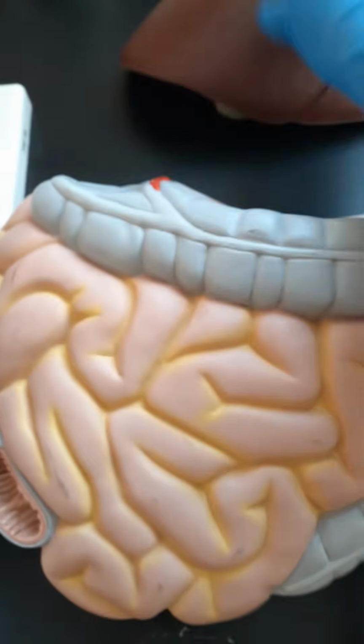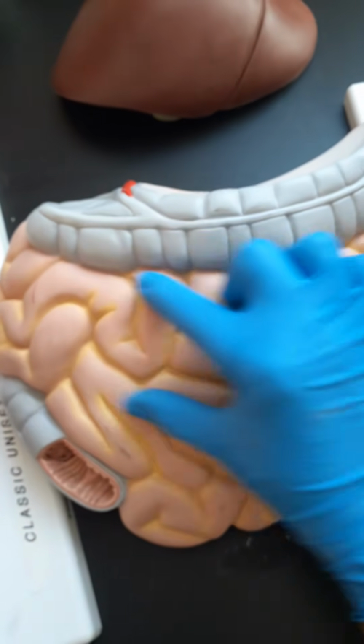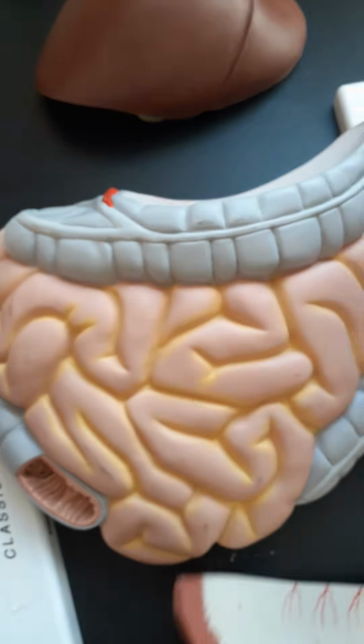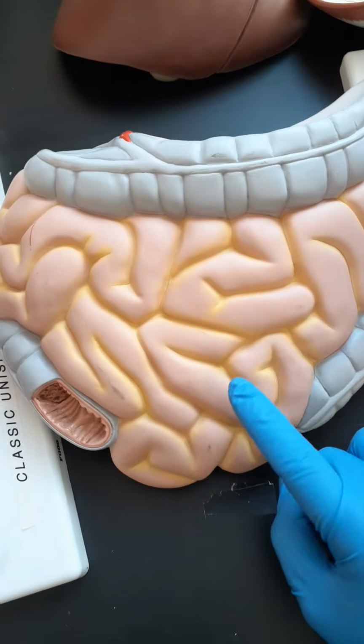Moving on to the intestines themselves. Okay, we talked about the duodenum. Next, we have the jejunum. And finally, we have the ileum.